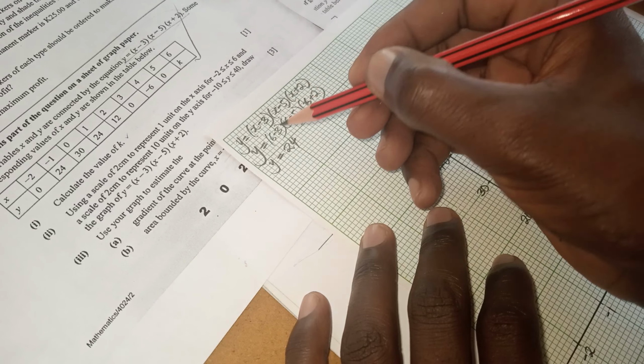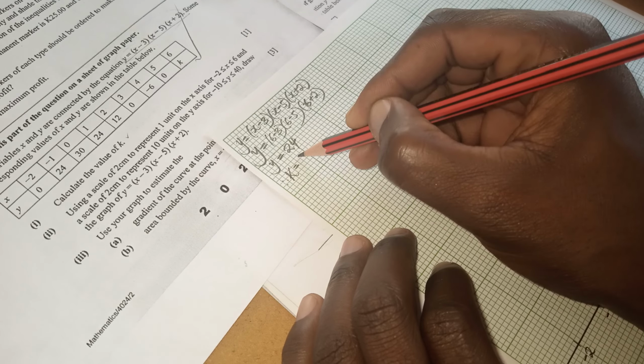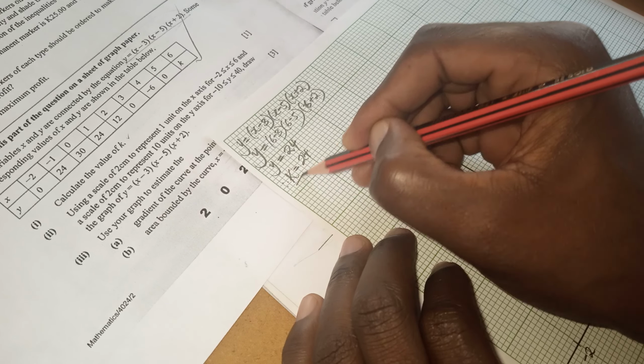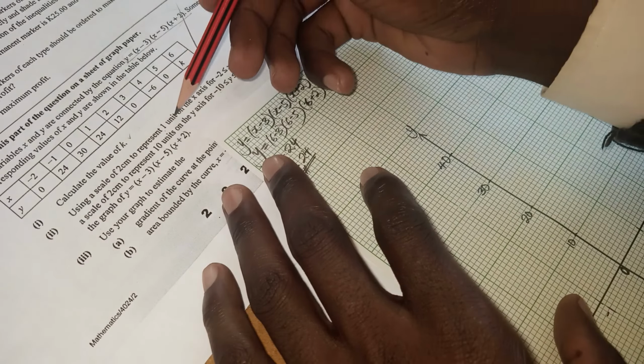Okay. So now in the question they want us to find the value of k. So therefore you write k is equals to 24. Okay. So we have answered the first question.